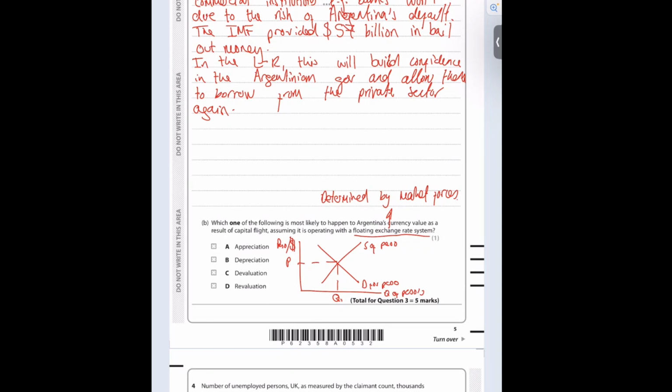What happens is there's likely to be a dual impact on the value of the currency. So demand is definitely going to decrease because no one's going to want to buy that currency, especially if they think that people are selling it. The economy is looking like it's in a very precarious situation. So the demand should shift in like that, because foreign investors aren't buying it anymore.